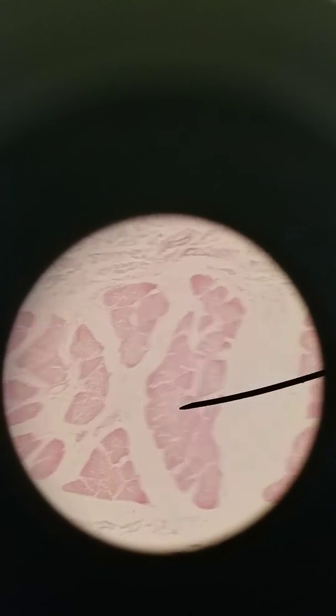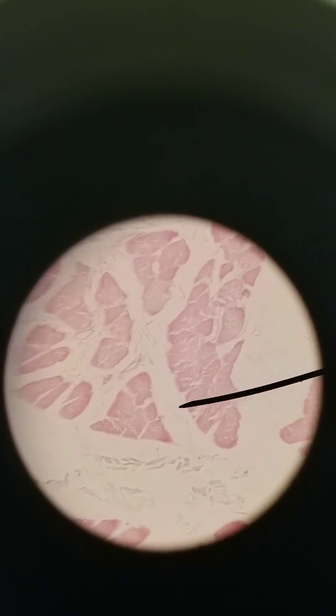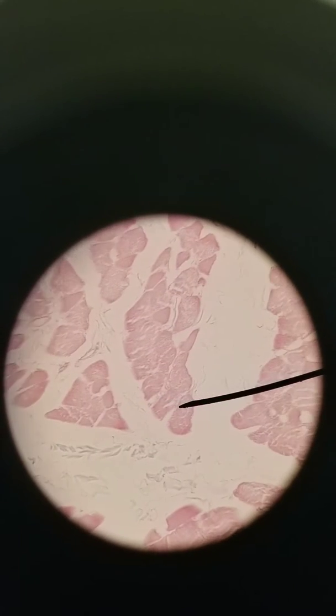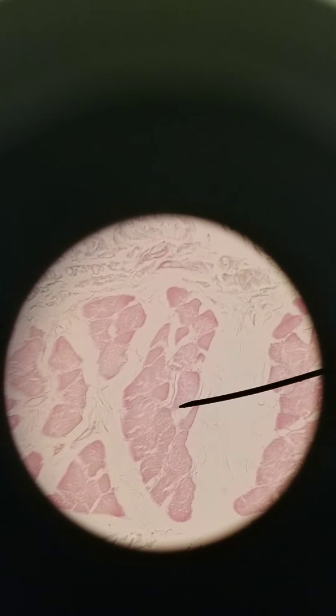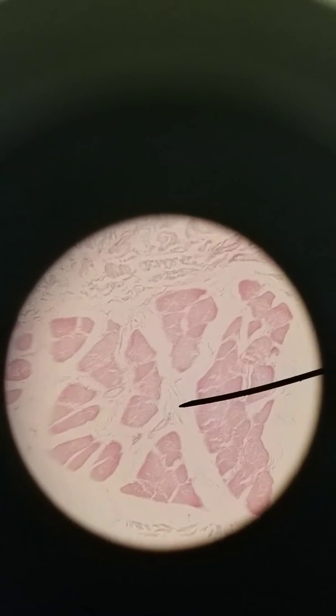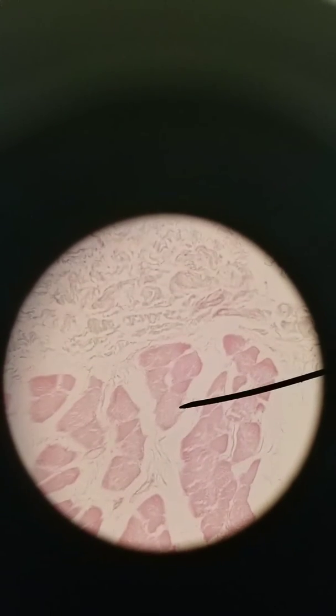These muscle fibers, you can notice, are clustered together. So I'm tracing around one cluster of muscle fibers. The term for a cluster of muscle fibers is a fascicle. So this is a fascicle of muscle fibers. And a fascicle is covered by connective tissue, which is found in these spaces here. That's called perimysium. Perimysium.